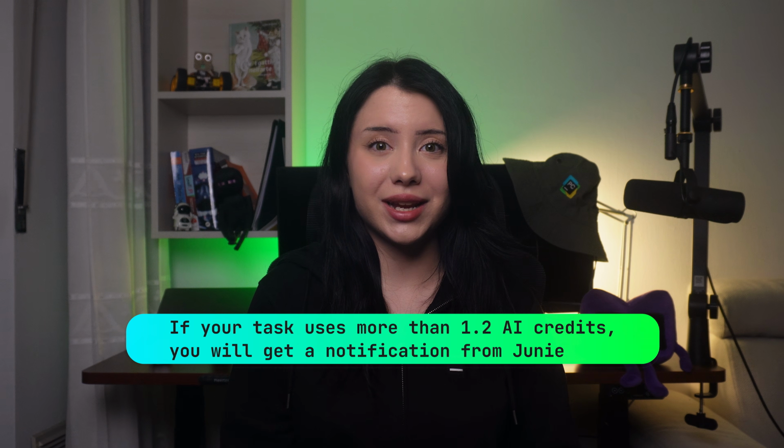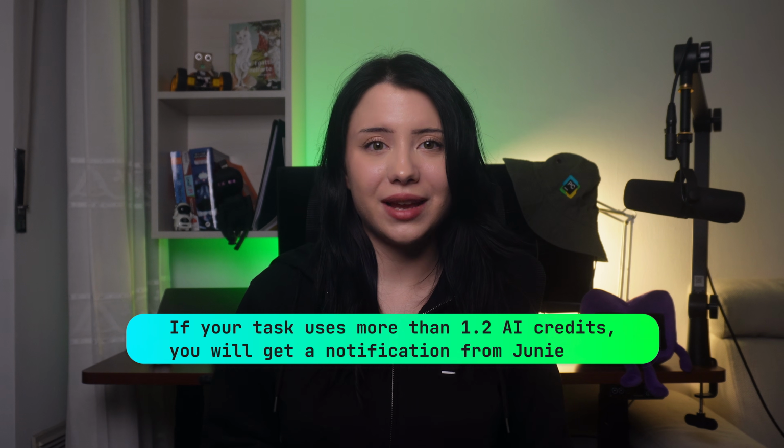And to help you better manage your quota, if your task uses more than 1.2 AI credits, you will get a notification from Junie. This feature is available in the Junie plugin and will be coming to AI Chat soon.